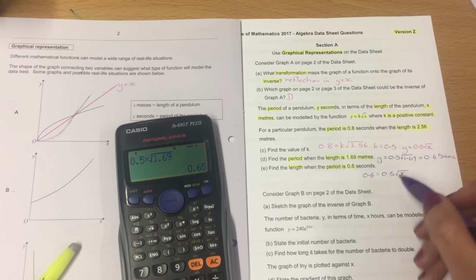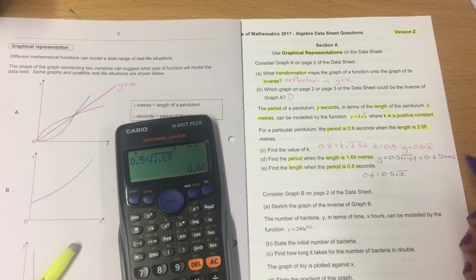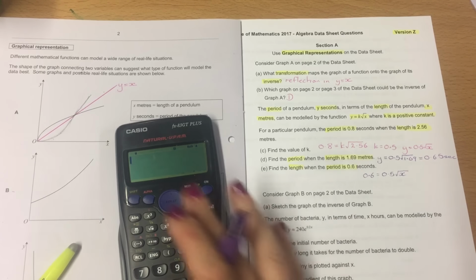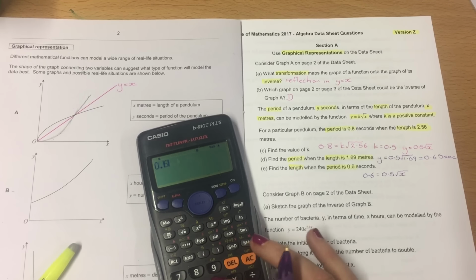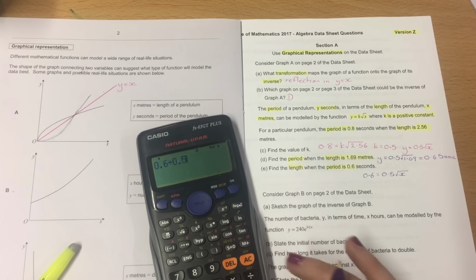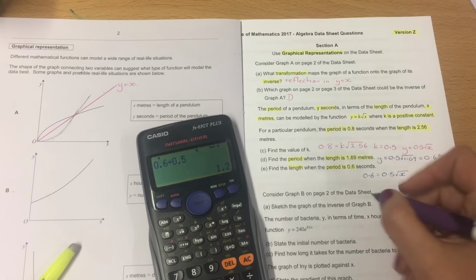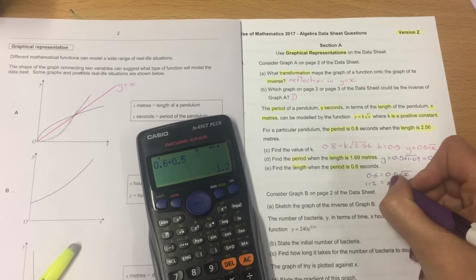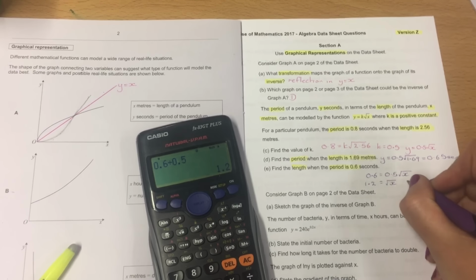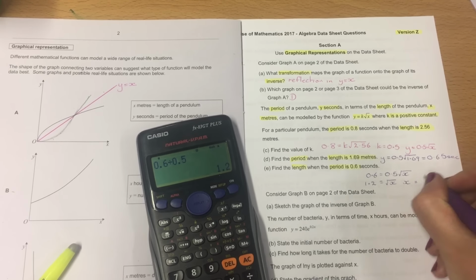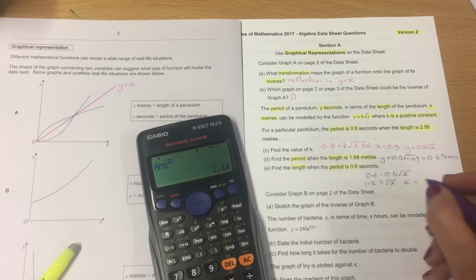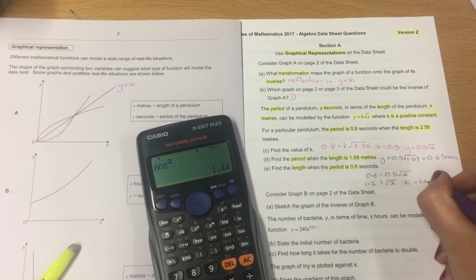Now we can do this by rearranging, so we can divide both sides by the 0.5, which will give us 0.6 divided by 0.5 is 1.2, and that equals the square root of x. So x will equal 1.2 squared, and that happens to equal 1.44.